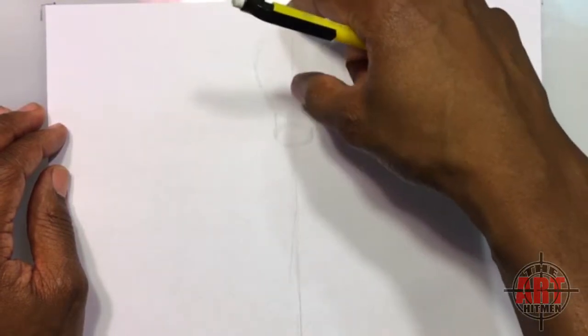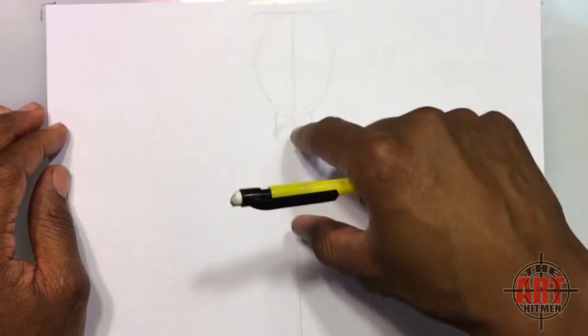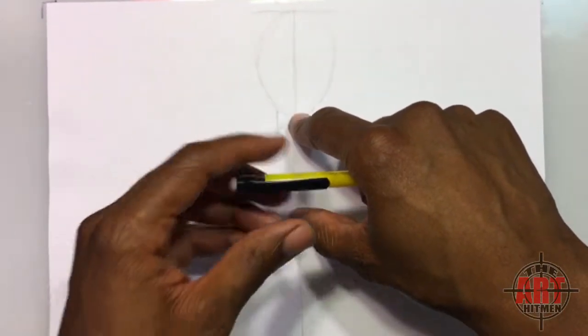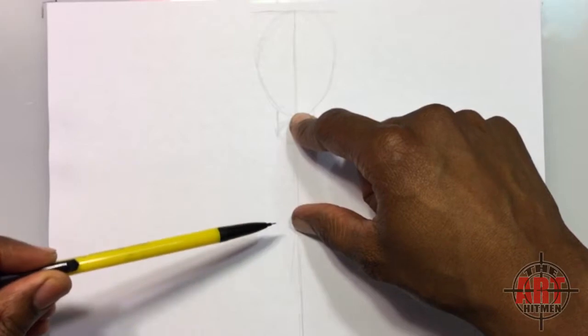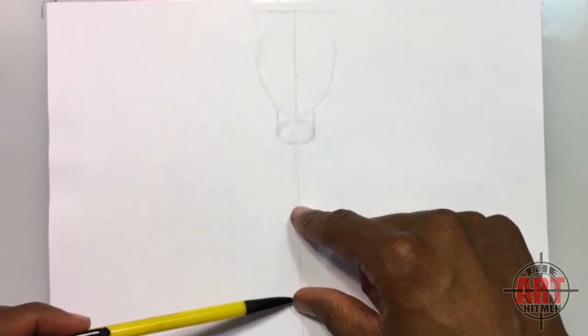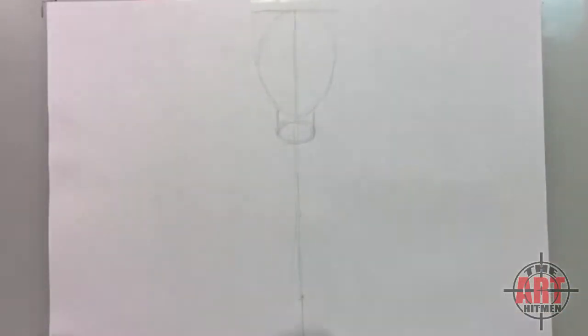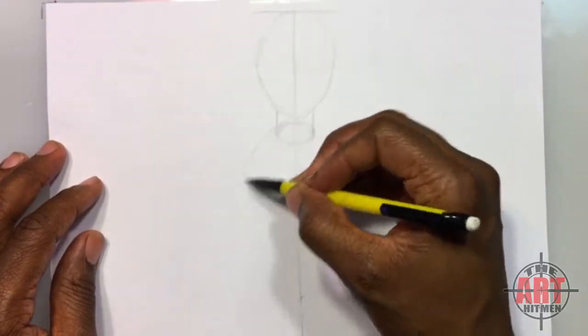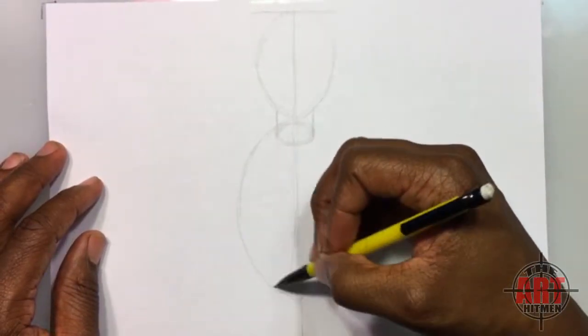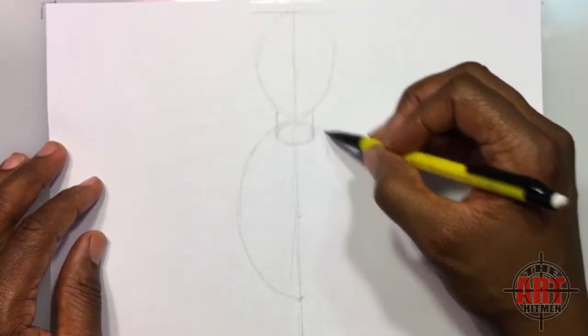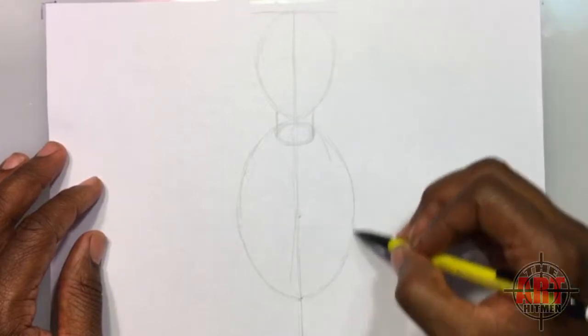Then you want to take his head size and move down just underneath his chin, mark it, and then come down one more time, mark it again. This is going to be the size of the next oval, which is his torso. So you're just going to bring a nice oval shape right here, just like this.